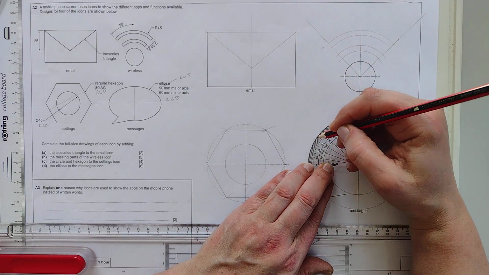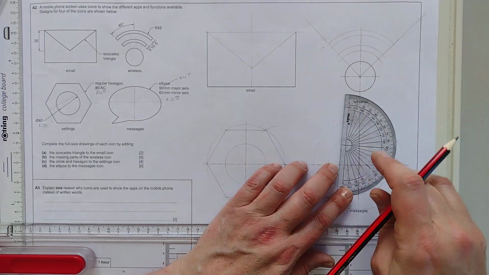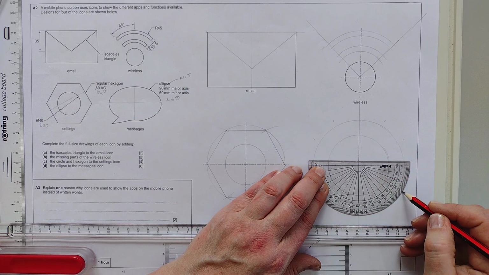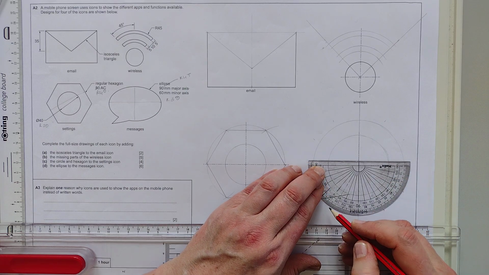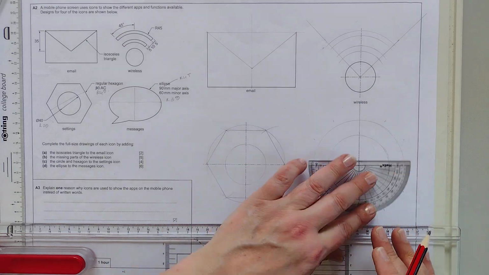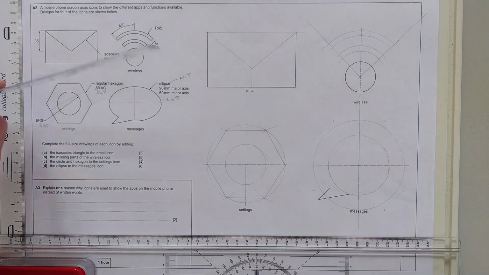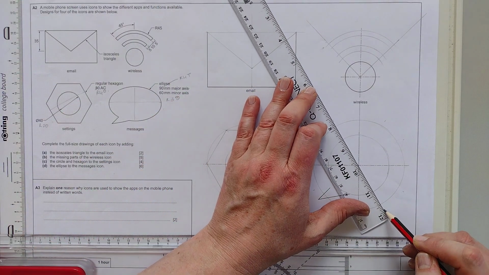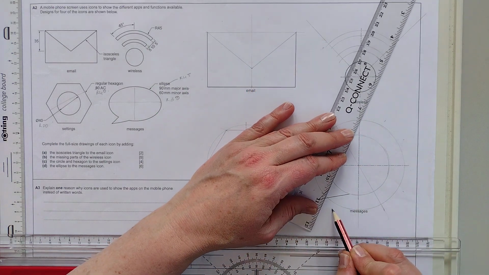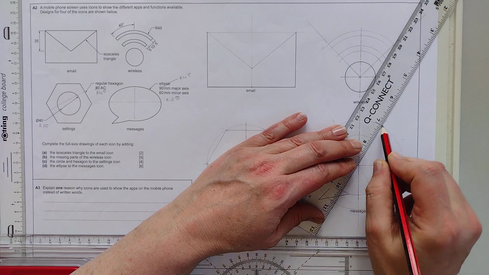So 30, 60, 60, 30, and the same the other way. 30, 60, 60, 30. And then from here, creating your diagonals by going through the centre and leaving all your lines once you're done, because you pick up marks for your construction lines.